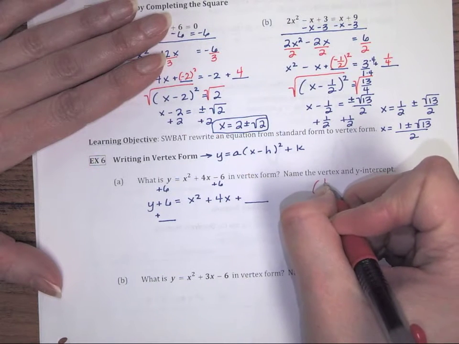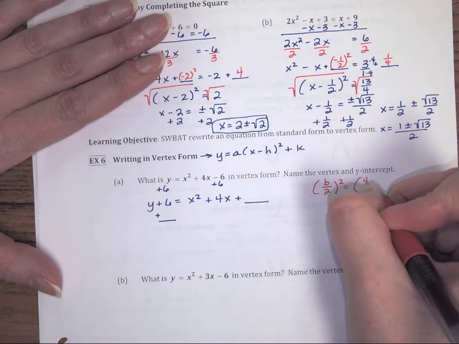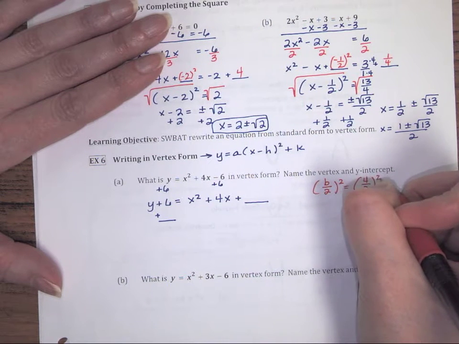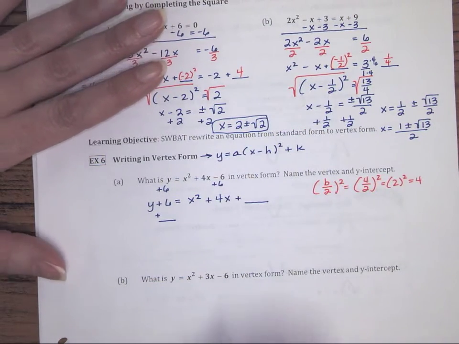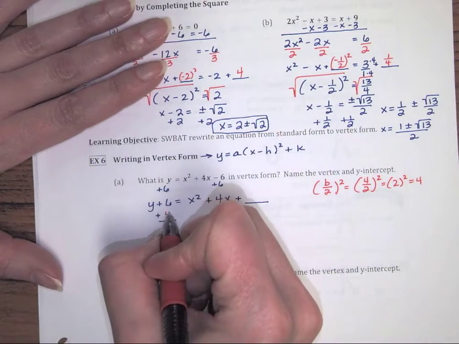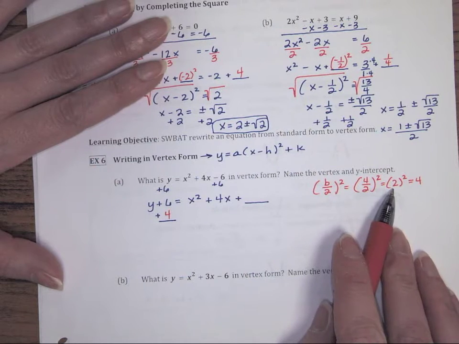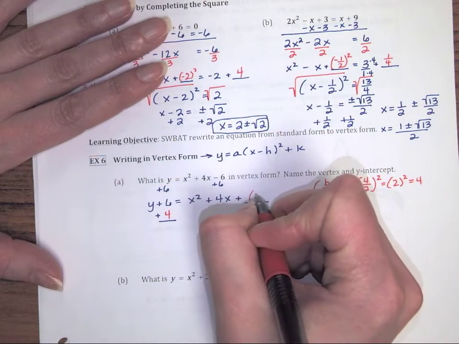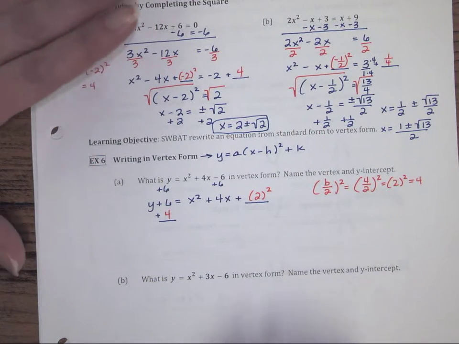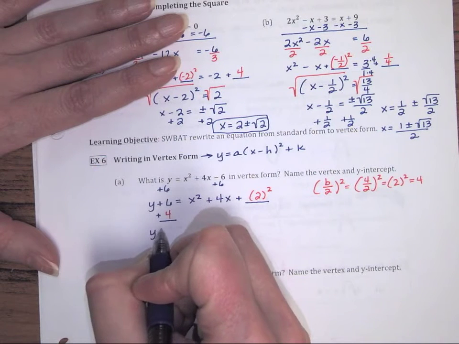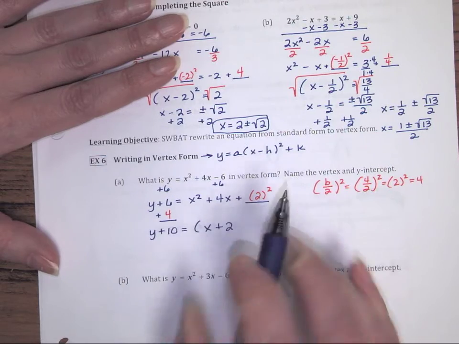This is b over 2 quantity squared, which is 4 over 2 quantity squared, which is 2 squared, also known as 4. Now, over on this side, just going to add plus 4. Over on this side, I'm going to write it like this, as b over 2 squared. And the reason why I'm going to do that is because this is going to factor nicely. So this over here becomes y plus 10. This factors to x plus 2. Where did I get the 2?